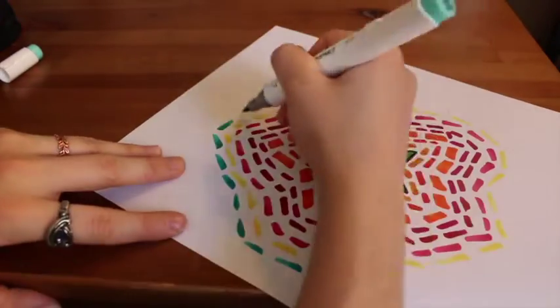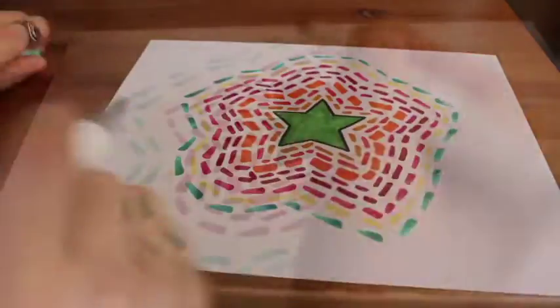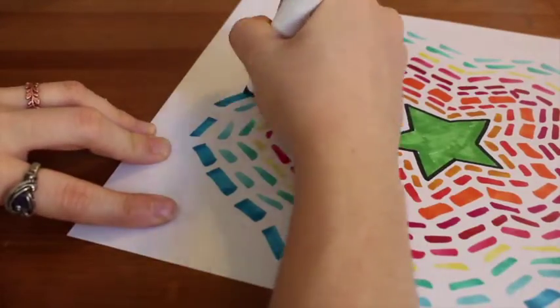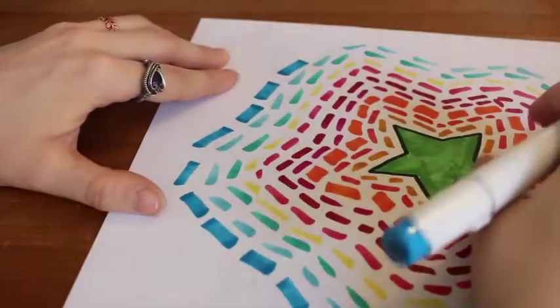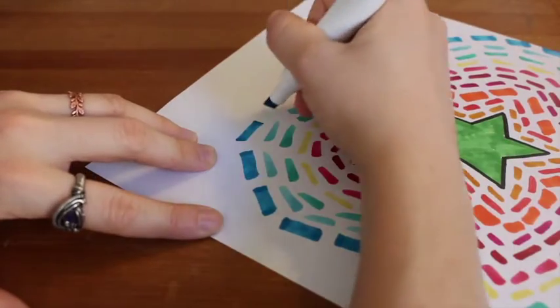So I'm going to go in with some cooler colors now, like greens, blues, and purples to finish up my picture. I'm now using some thicker lines to add more variety to my artwork and continuing my lines all the way around my shape until I reach the edge of my page.